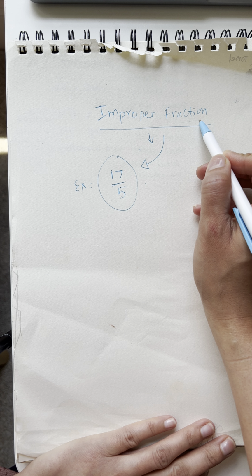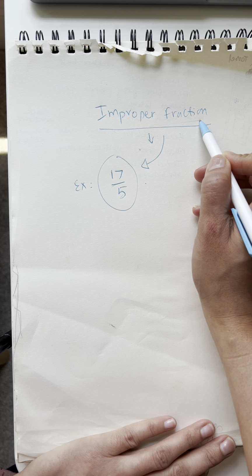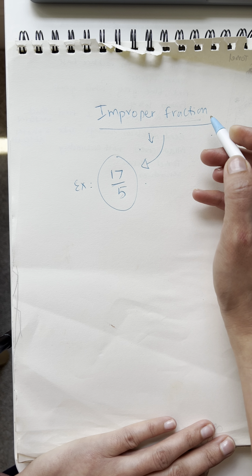So the first question that comes to mind by reading this is, what is an improper fraction? An improper fraction is a fraction whose numerator is greater than its denominator. So the next question you might wonder is, what is a numerator and what is a denominator?